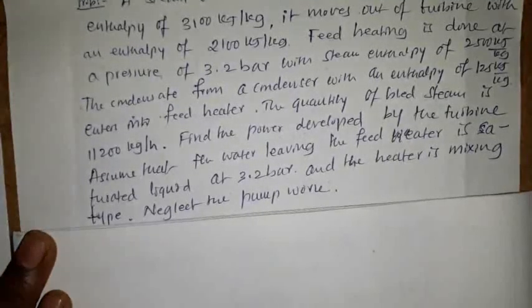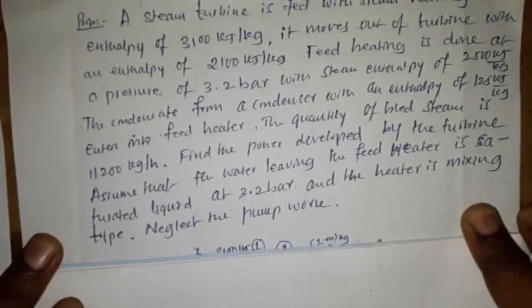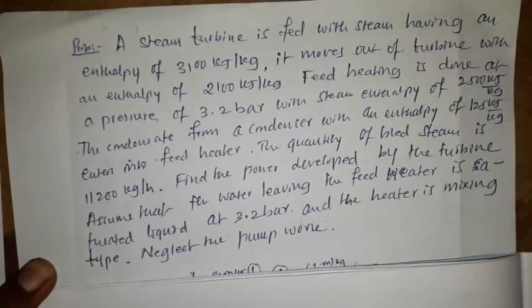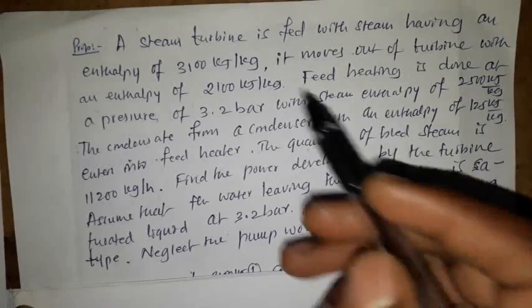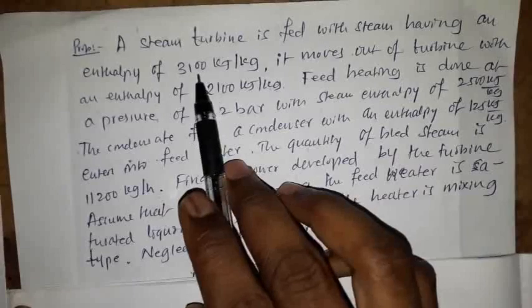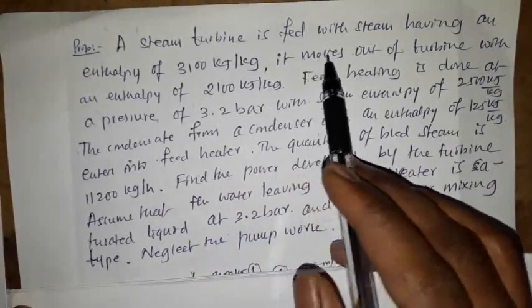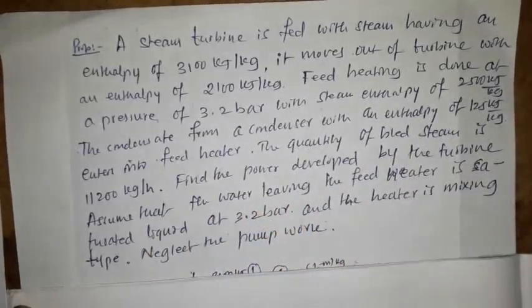Hi, let's discuss the problem on regenerative Rankine cycle. The simple problem. Let's understand the problem statement. A steam turbine is fed with steam having an enthalpy of 3100 kJ per kg. It moves out of the turbine with an enthalpy of 2100 kJ per kg.